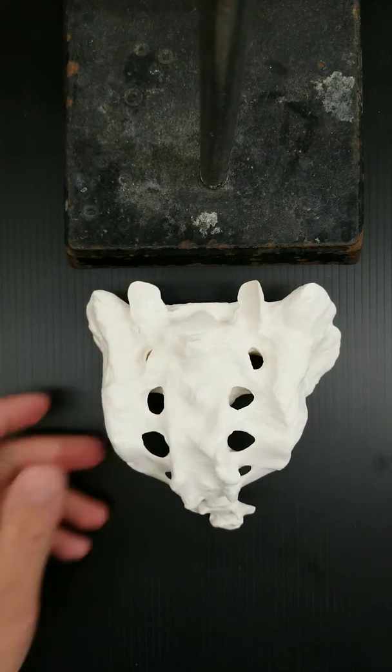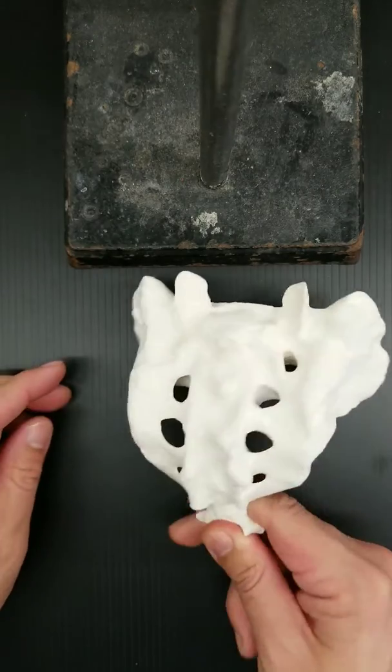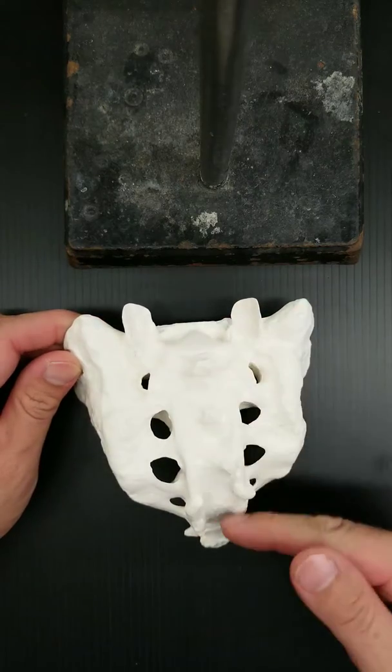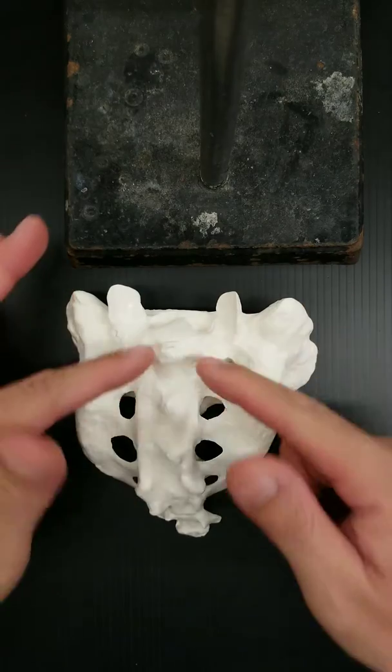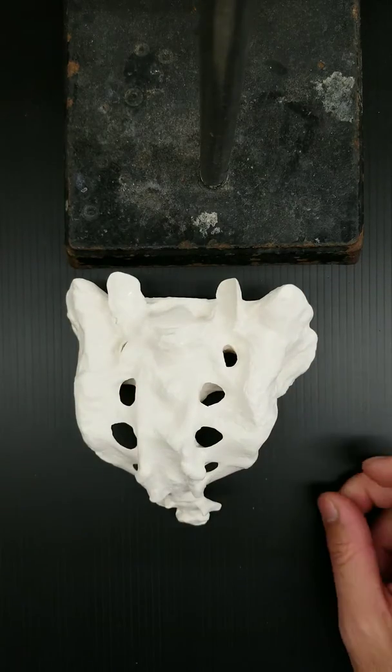I say equivalent because the sacrum used to be, in early development, about 5 or so vertebrae, and now they've been fused together. It's just one bone, but it's a fusion of several vertebrae.